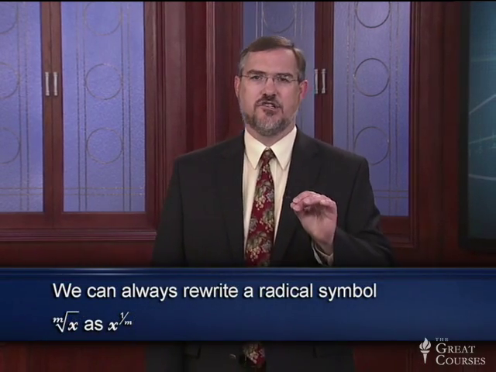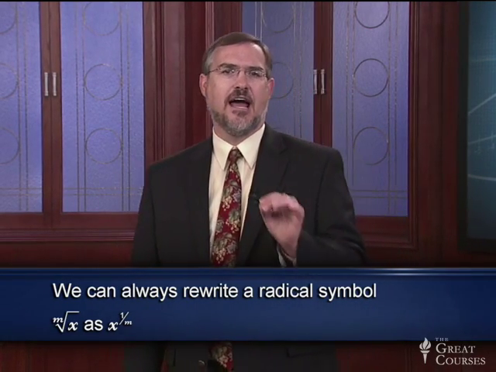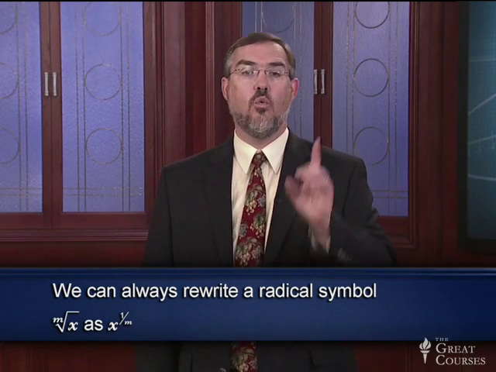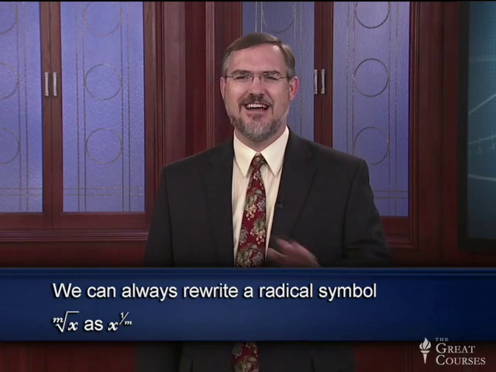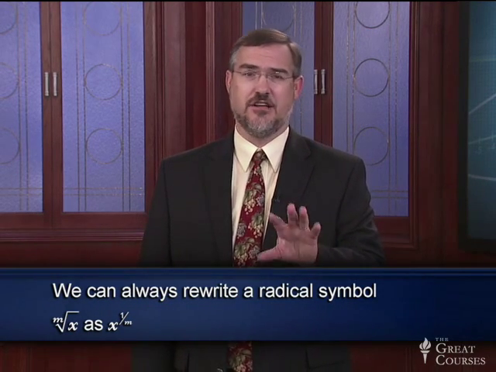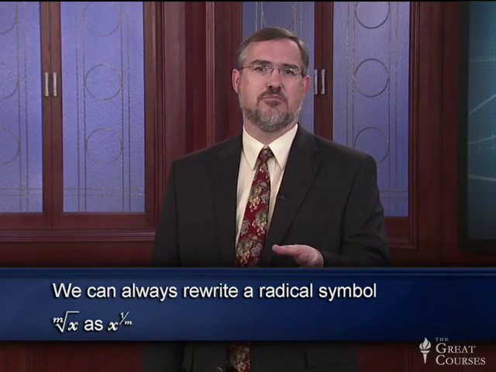We can always rewrite a radical symbol like the mth root of x as x raised to the 1/m power. And although something like this is not a polynomial term, at least if m is not 1, it's still extremely important in algebra. In fact, lots of the usual rules about exponents still apply when you're working with fractional exponents, or what are often called rational exponents, because the exponent is the ratio of two whole numbers.